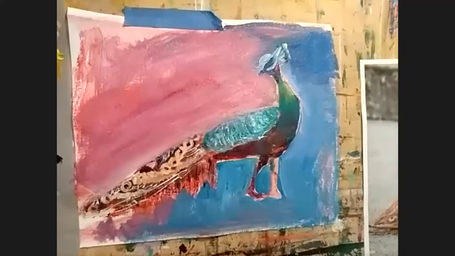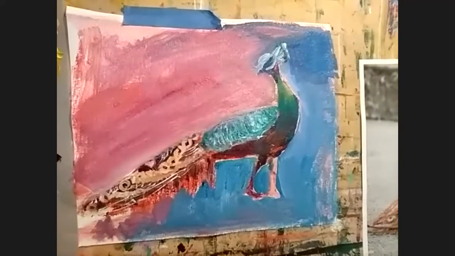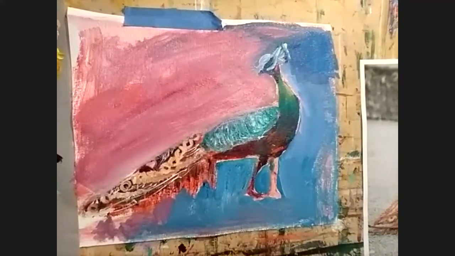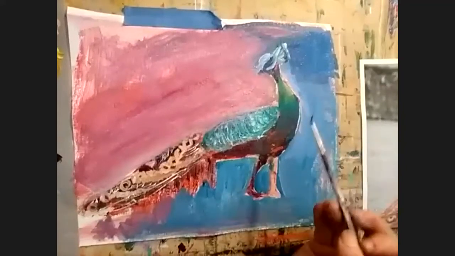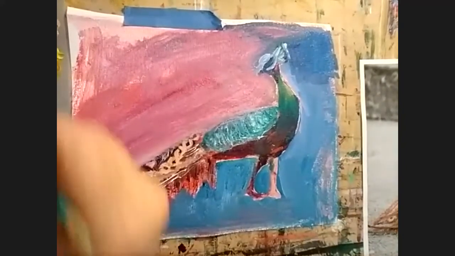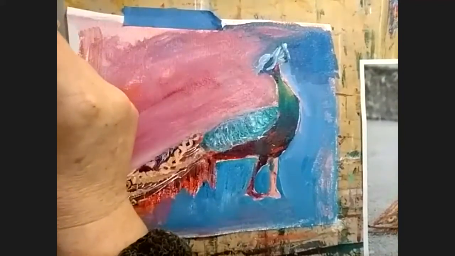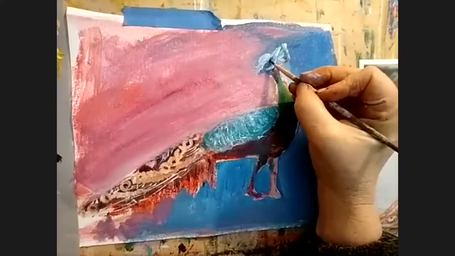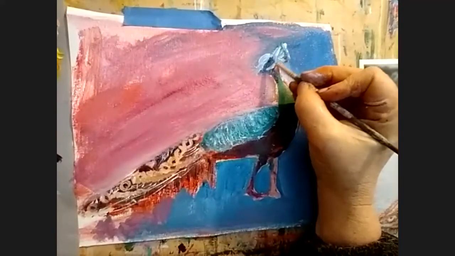Oh, that's better. You might even need a skinnier brush. I've got a super skinny brush here for really tiny lines. I don't know if you guys can see this, but this is like a skinny. What number is it? It doesn't even have a number on it. It's just really skinny.